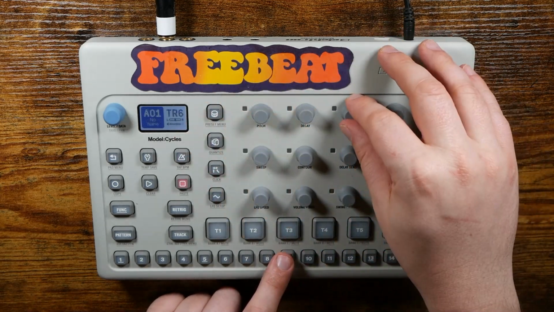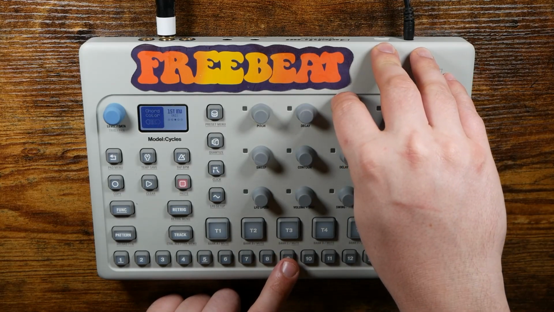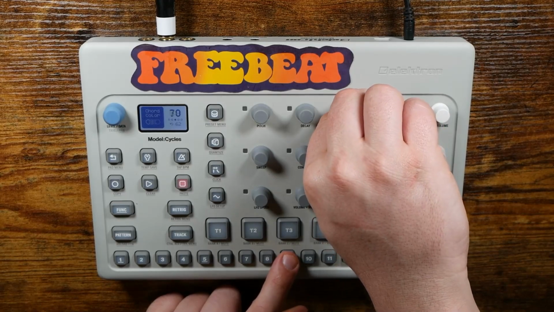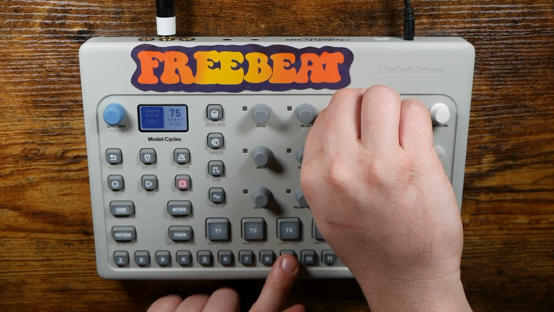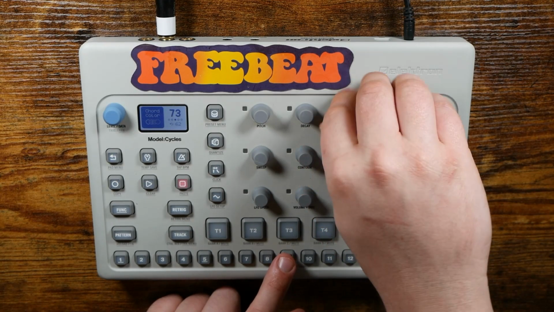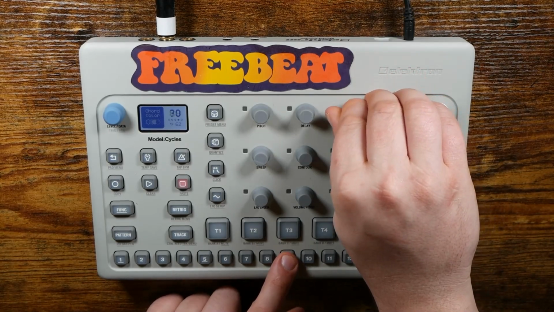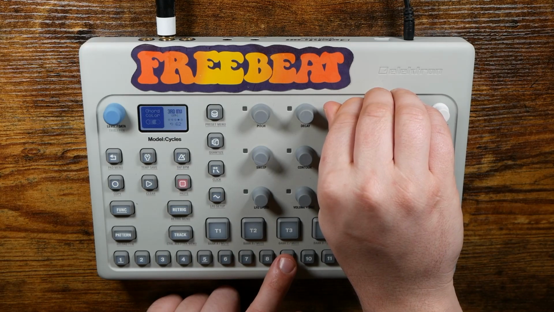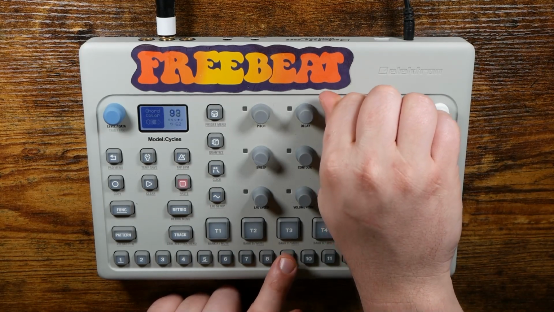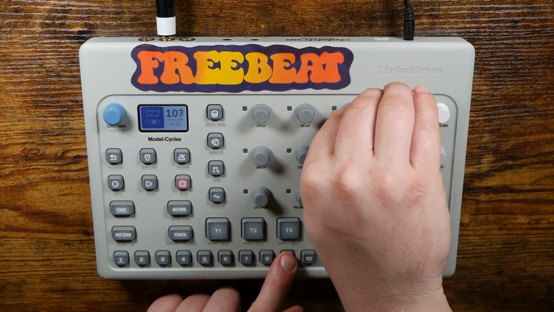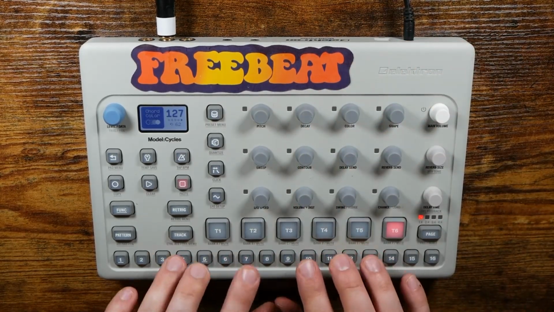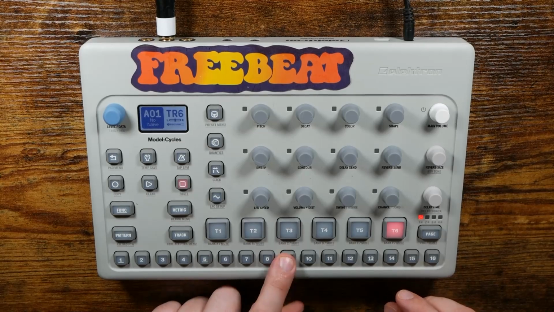And there's a stopping point right there at 62 that says first inversion, which is a really nice marker to have in there. Second inversion is at 74. Third inversion is at 84. And then all the way at 127, that's what you get there.